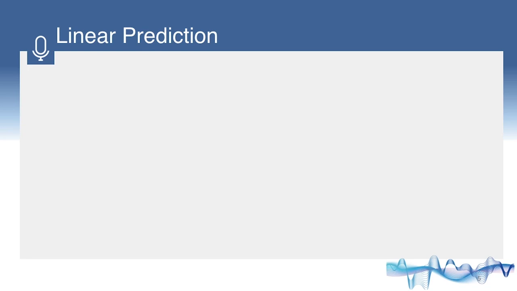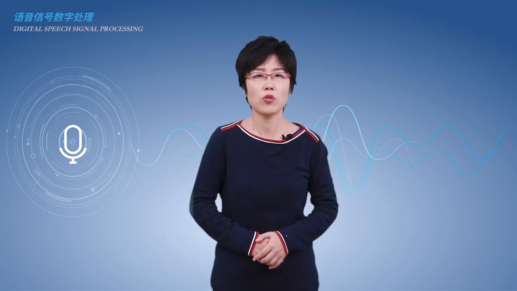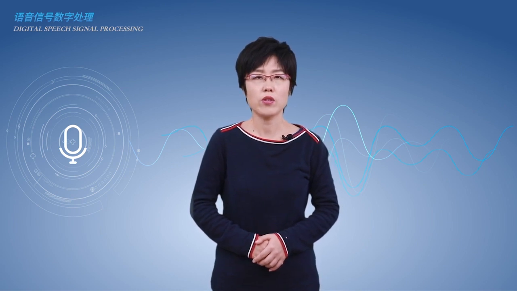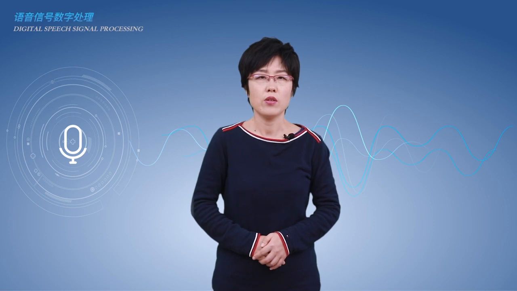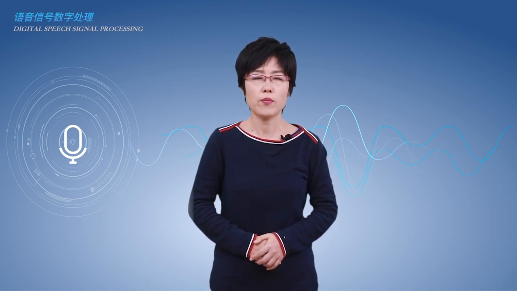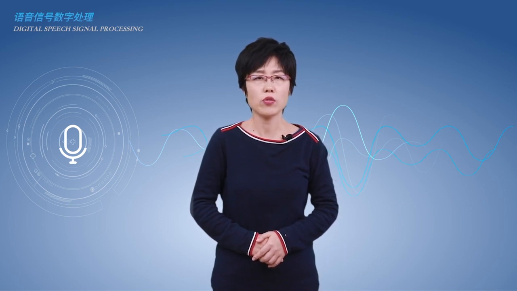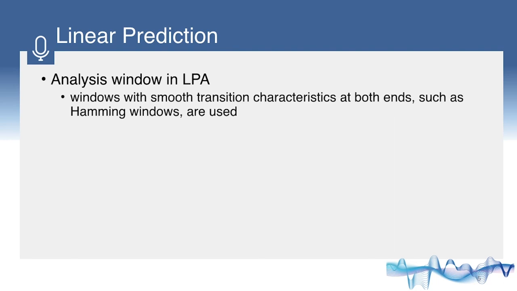Linear prediction analysis has some operation details in speech codec. In order to reduce the error introduced by the truncation at both ends of the window, abrupt rectangular windows are generally not used, while windows with smooth transition characteristics at both ends, such as hamming windows, are used.